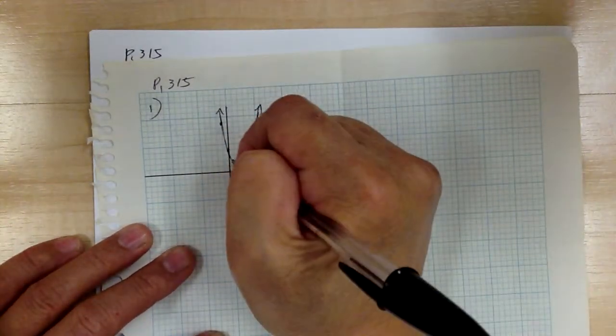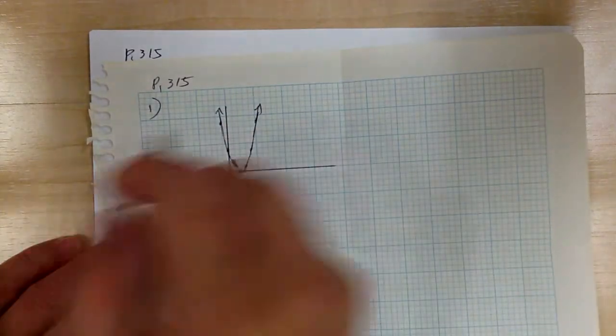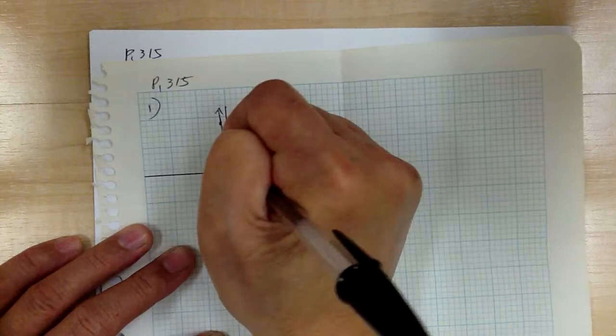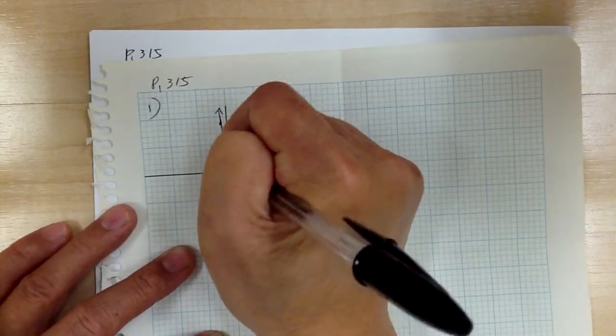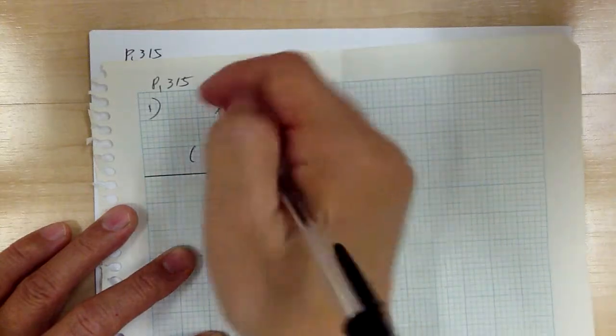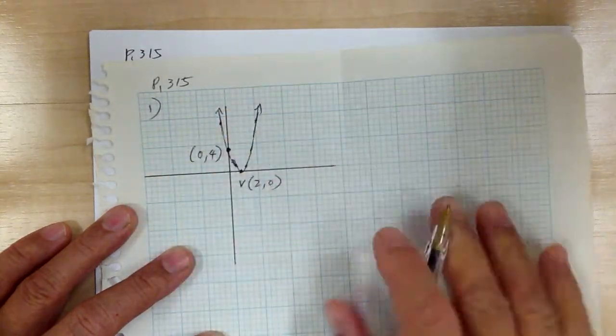And then it says label. So make sure you answer all the parts. So label the vertex, which is at (2, 0), and the point where it crosses over the y-axis, this is the y-intercept, so it would be at (0, 4). So that's for number 1.